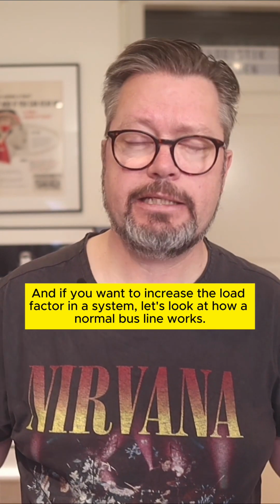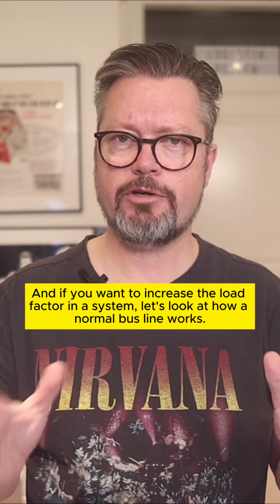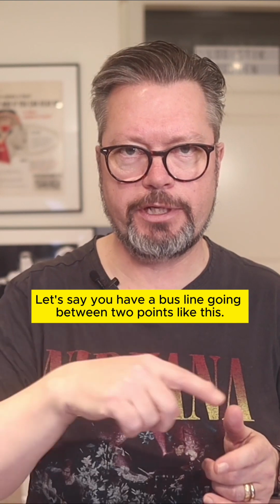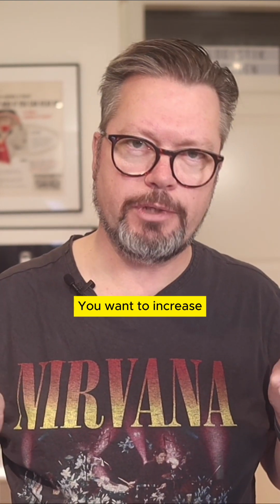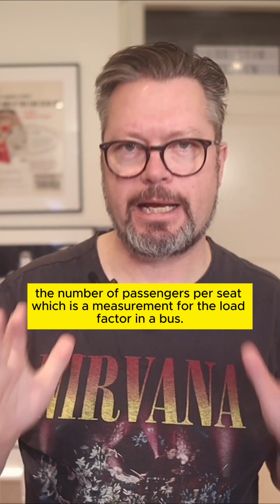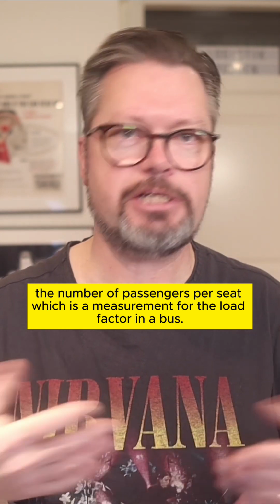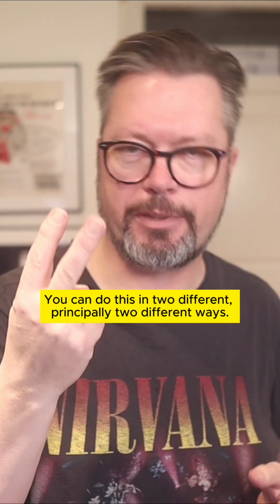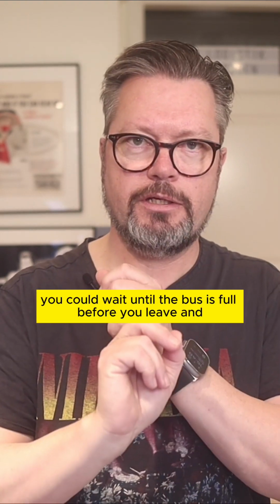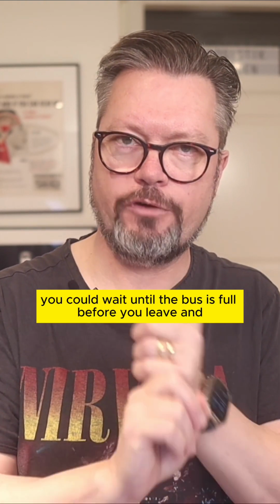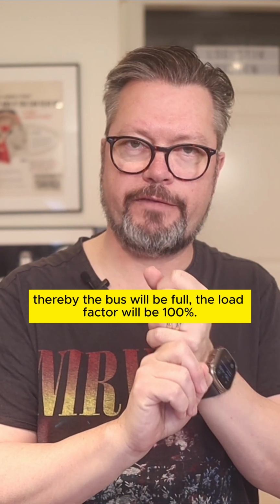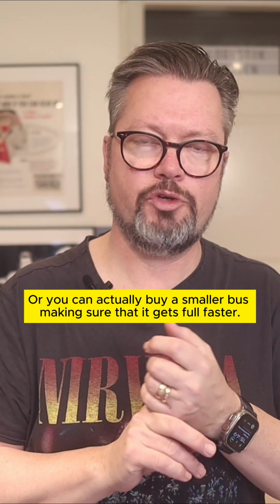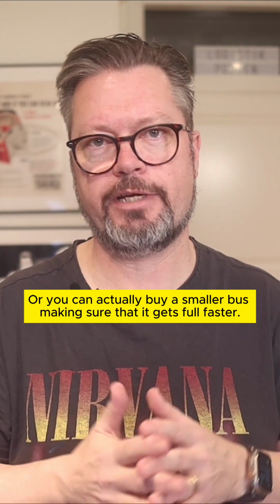And if you want to increase the load factor in a system, let's look at how a normal bus line works. Let's say you have a bus line going between 2 points like this. You want to increase the number of passengers per seat, which is a measurement for the load factor in a bus. You can do this in principally two different ways. One, you could wait until the bus is full before you leave, and thereby the bus will be full, the load factor will be 100%. Or you can actually buy a smaller bus, making sure that it gets full faster.